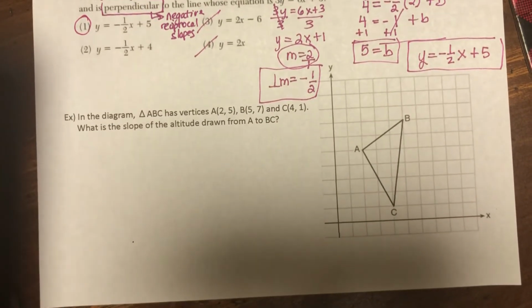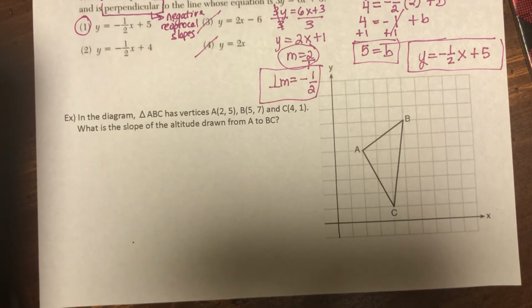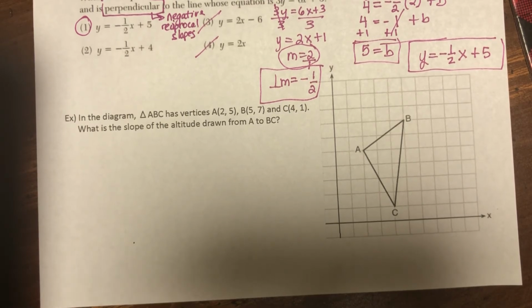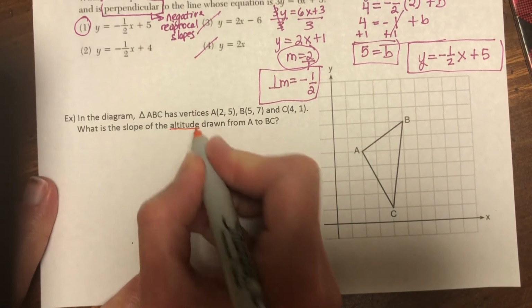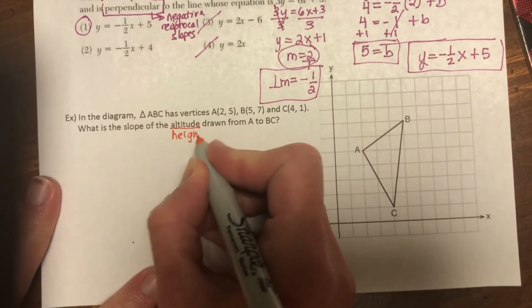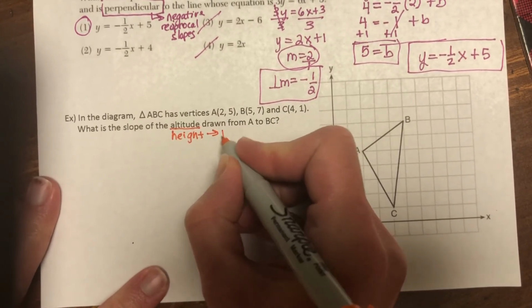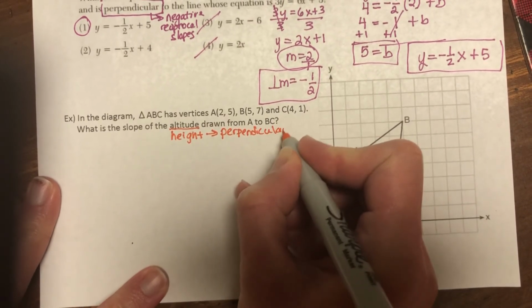Okay, and then we have our last example here. All right, so in the diagram, triangle ABC has vertices of A(2,5), B(5,7), and C(4,1). What is the slope of the altitude drawn from A to BC? So the first thing I want to do is look at that word altitude. Altitude is just another word for height. And remember, height is always perpendicular. That's our key word for today, to the base.